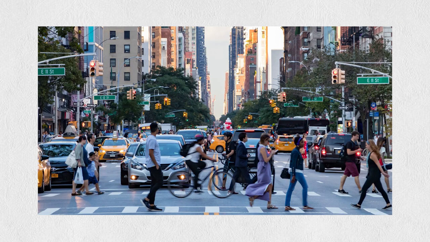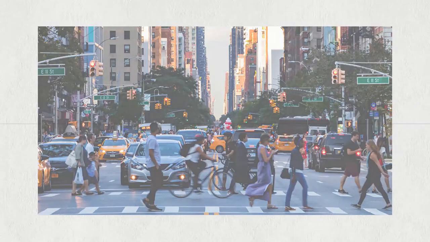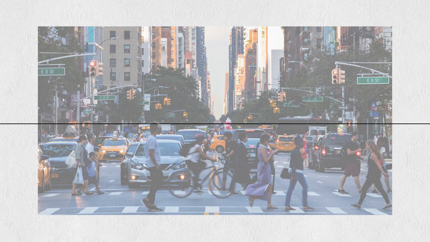There are buildings and objects, but the horizon line still exists, one continuous line. So I'm going to show you some more photos later on in this video, but before I do that, I want to move on to vanishing points.